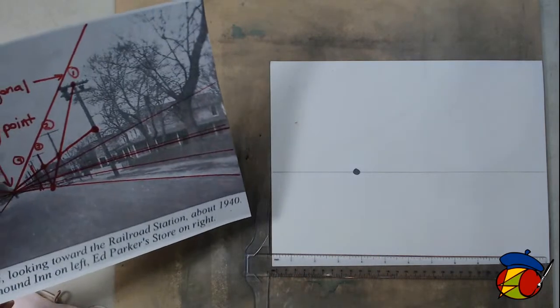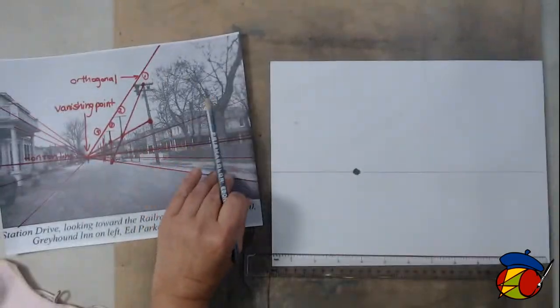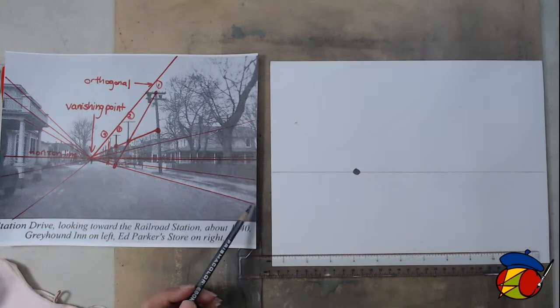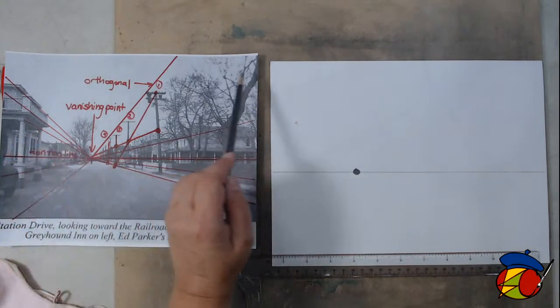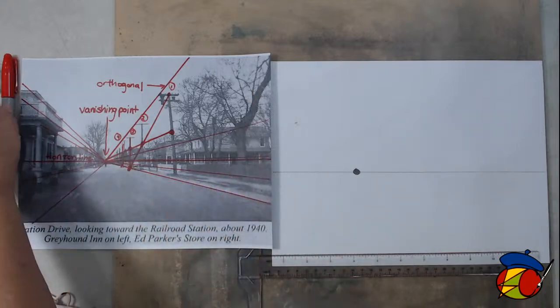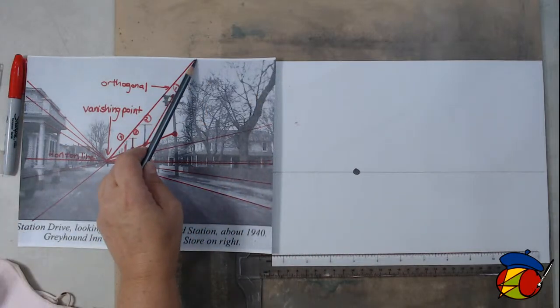Now, I can recreate these orthogonals that I see on my paper just by looking at how the picture around the border of the rectangle, where they end.